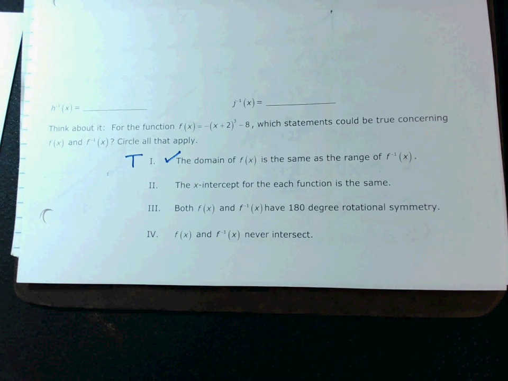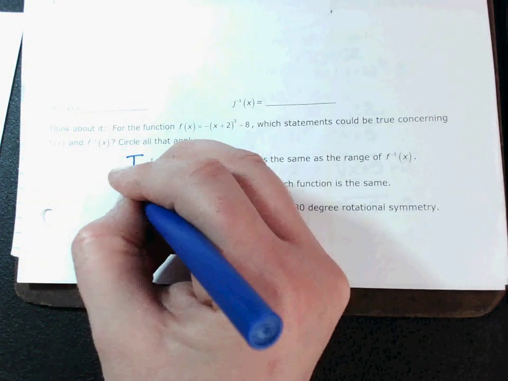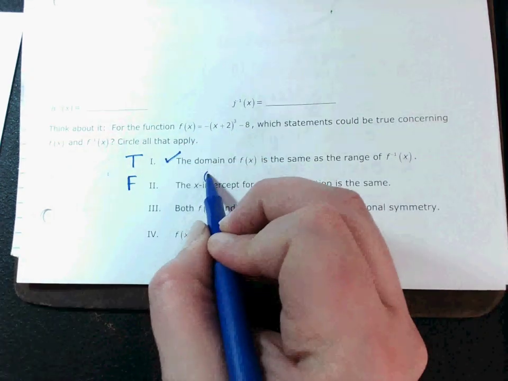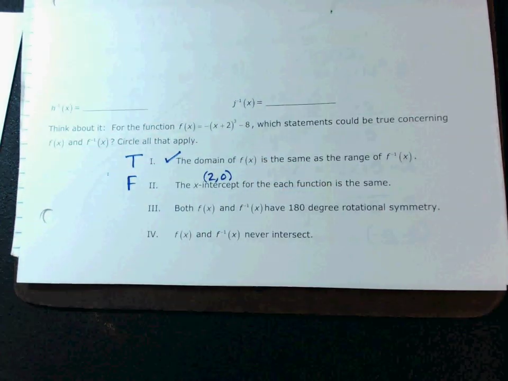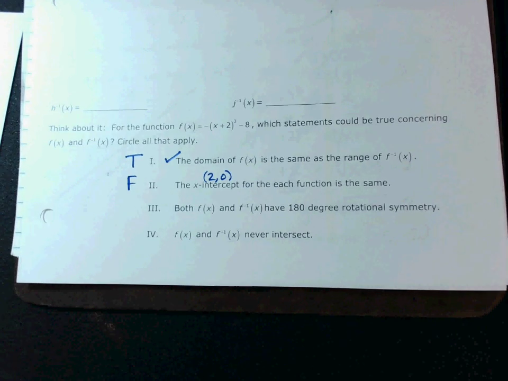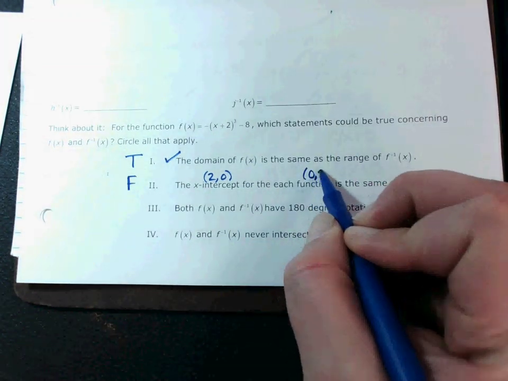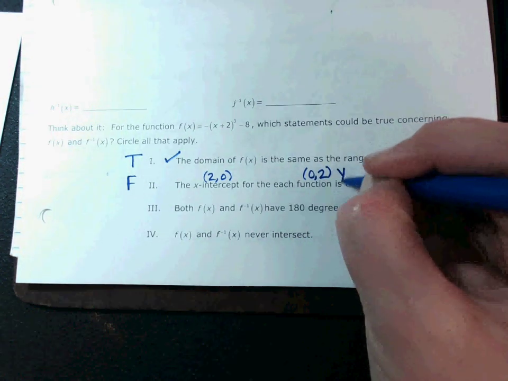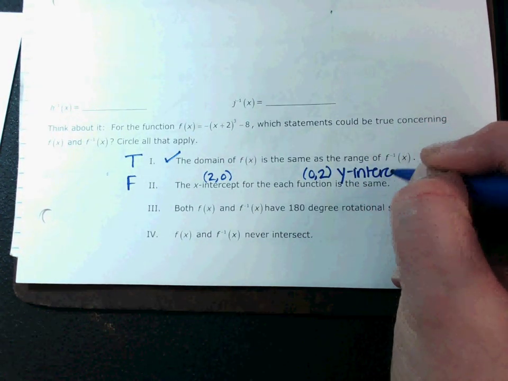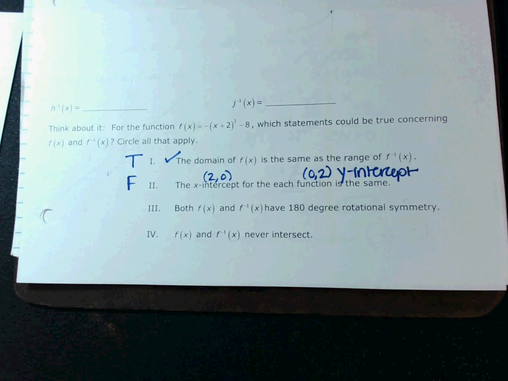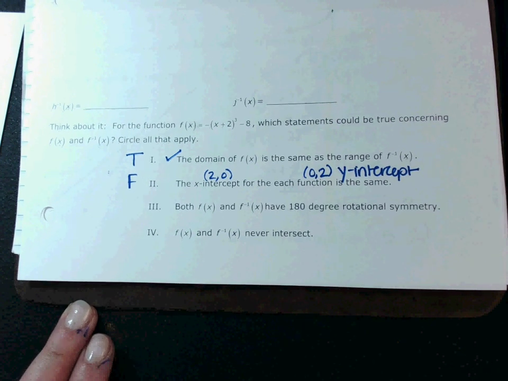Okay, look at the second one. It says the x-intercept for each function is the same. That is false. Now, if you would like an example of that, here's how you know. Let's say the x-intercept was 2, 0. What would that be for the other equation? 0, 2. Is that an x-intercept now? That would turn into a y-intercept. Okay, so remember that that's not true. When I reverse those points, x-intercepts are going to flip to be y-intercepts, and y's will flip to be x's. So that's not true.